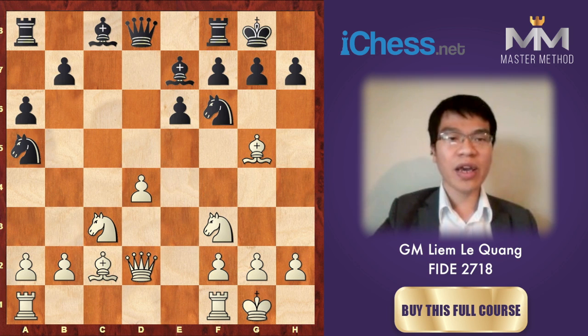The bishop can be on this diagonal b3 g8, or it can be on this diagonal b1 h7. Both diagonals are strong for the bishop, and the bishop can really help white in the attack.